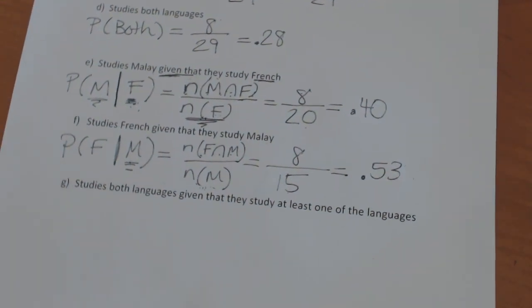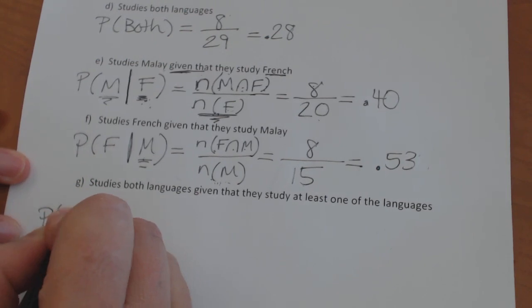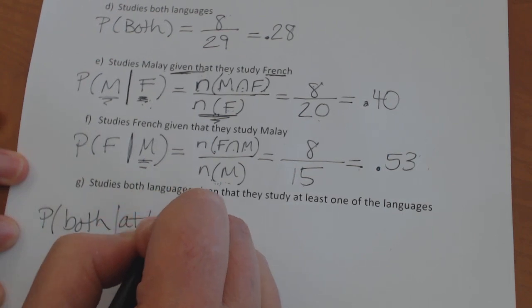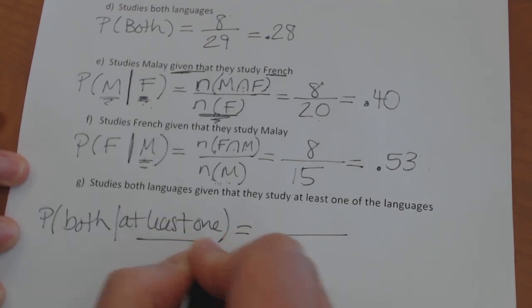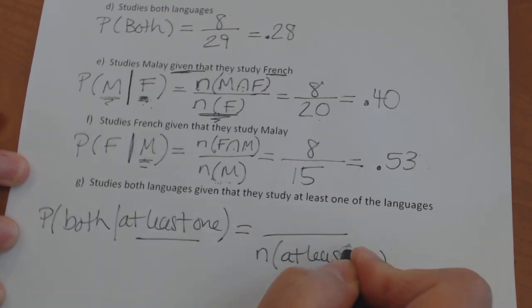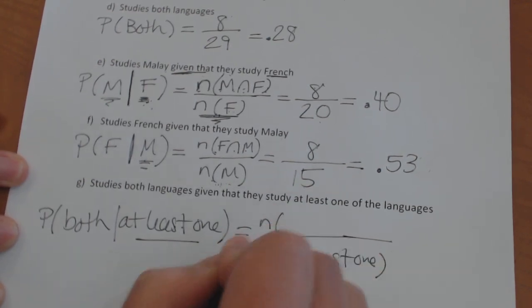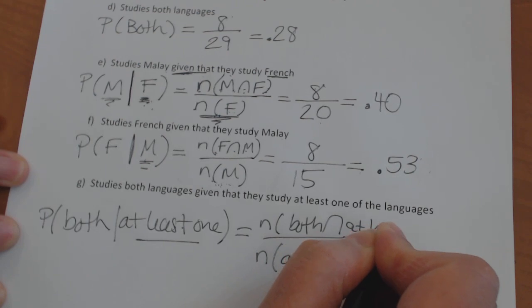Okay, last one. Students study both languages given they study at least one of the languages. So let's write that out: the probability that they study both given at least one. Here's our condition, so we have to start with the number of at least one. That's our condition. That's going to be our denominator. Condition, denominator. Do you see it? Then on top, we're going to need to find the number that study both and at least one.